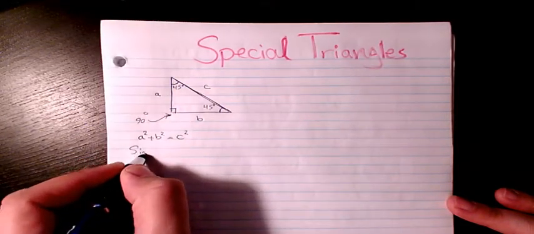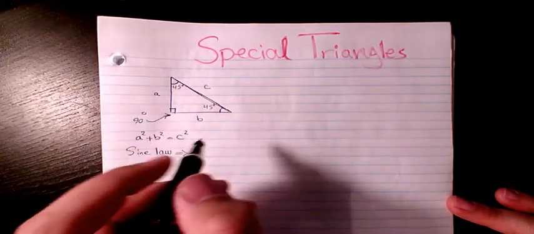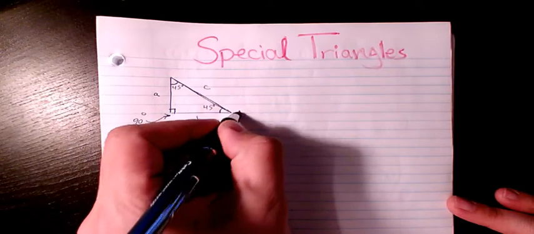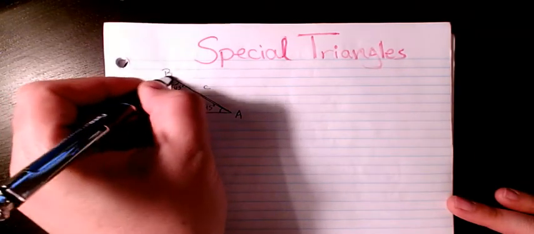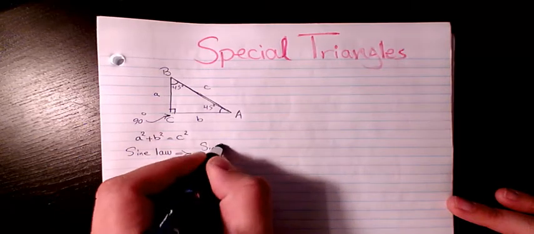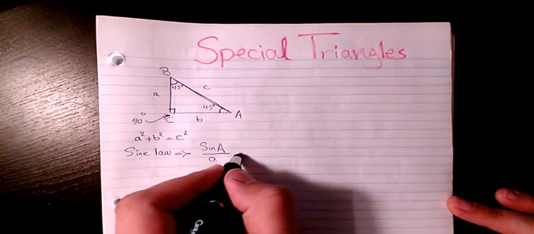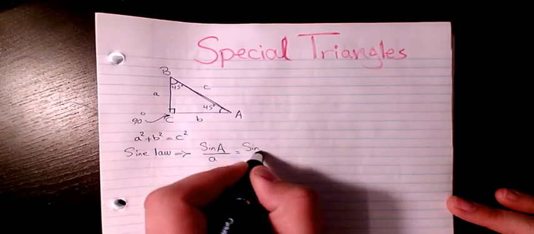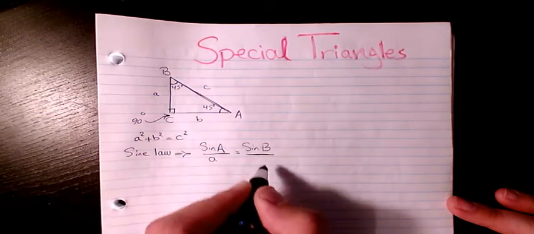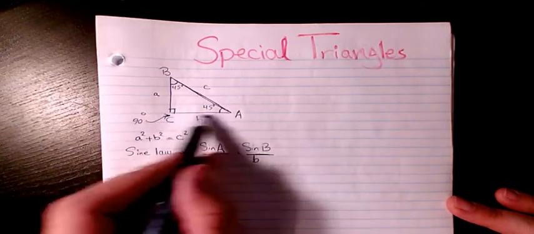And from the sine law, we can say that this angle is A, this one is B, and this one is C. We can say that sine A divided by the opposite side has to be equal to sine B divided by this length here.